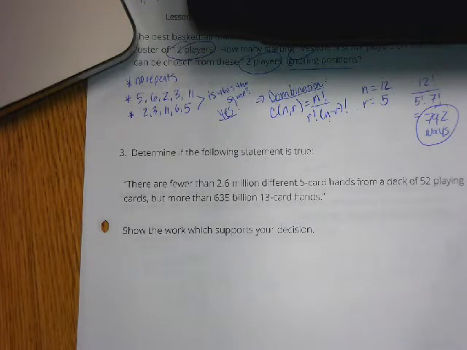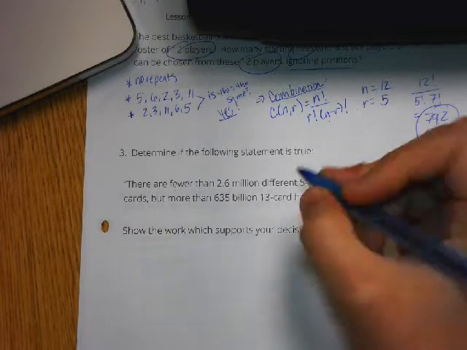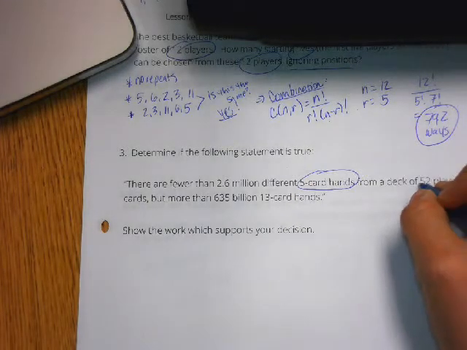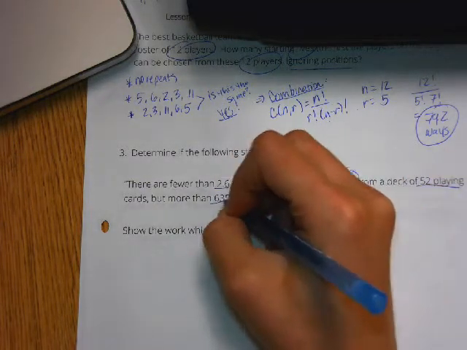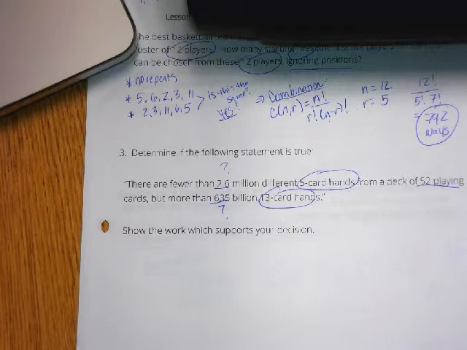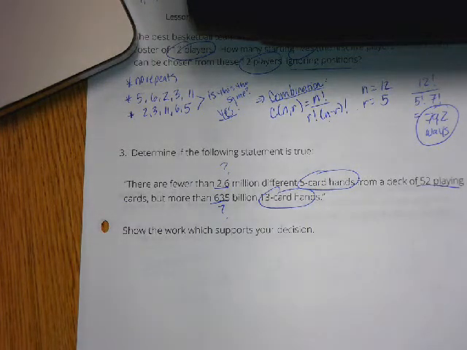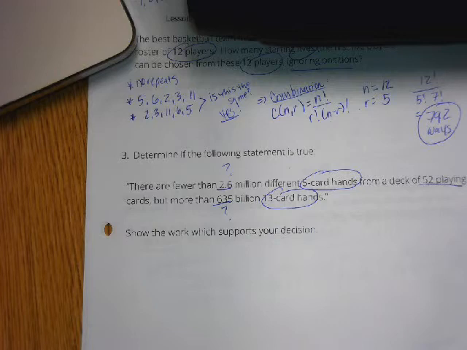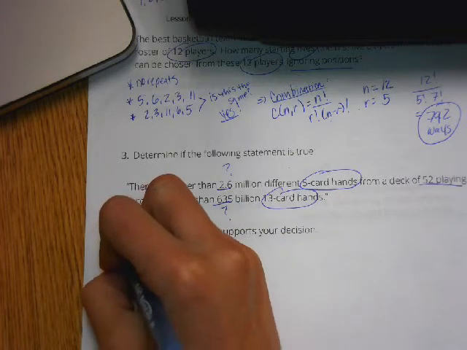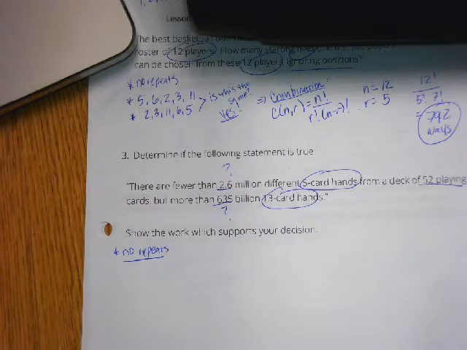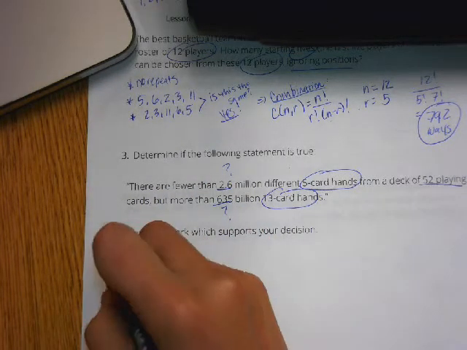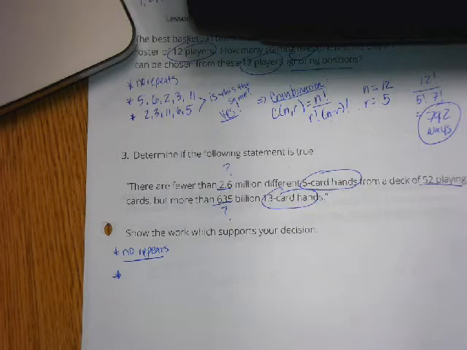For number 3, determine if the following statement is true. There are fewer than 2.6 million 5-card hands from a deck of 52 playing cards, but more than 635 billion 13-card hands. So I'm looking at 5-card hands from 52 cards and 13-card hands. I don't know if this is true, so I'm going to do it for myself and see. I'm not repeating. Once I pick an ace of spades, I can't pick an ace of spades again. Okay, that's how I know that's true.